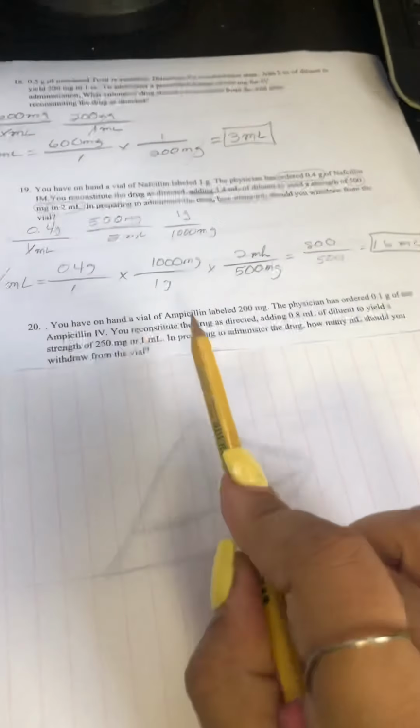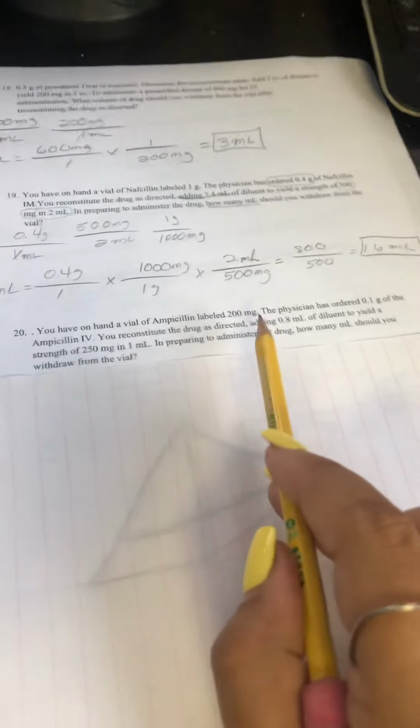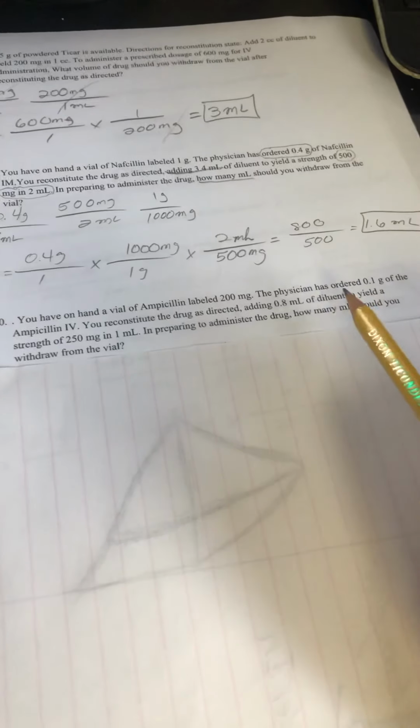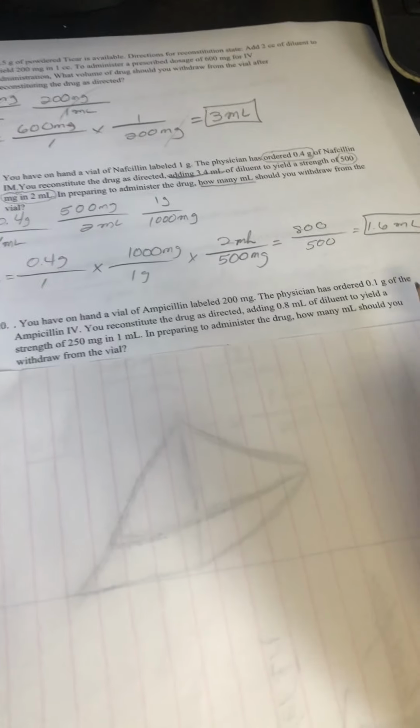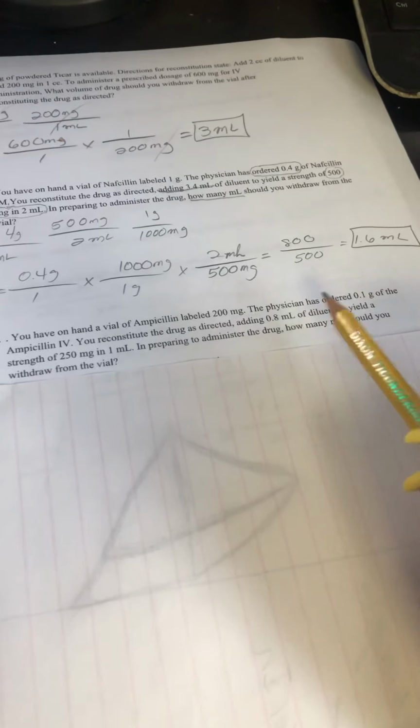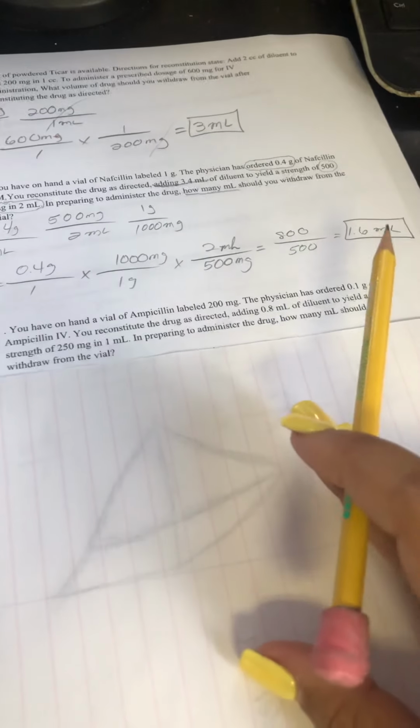Okay, so 20 is kind of the same thing. You get me? So it says you have on hand a vial of penicillin labeled 200 milligrams. Right? You don't cross that out yet because you don't know if you need it. So it says the physician has ordered 0.1 grams of the penicillin IV. So intravenous. That's what that means.